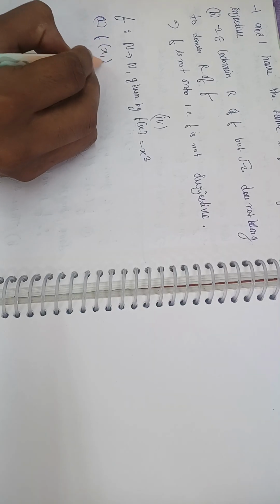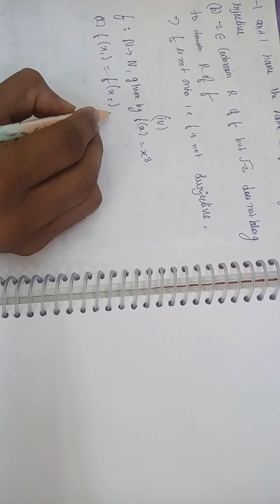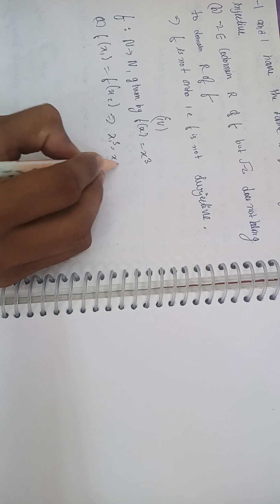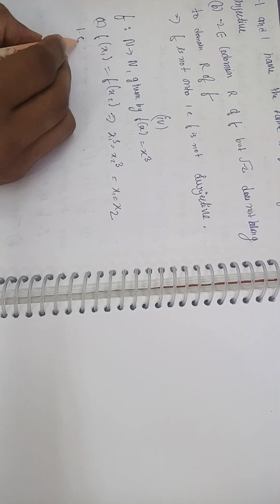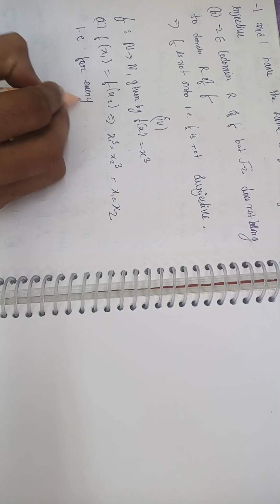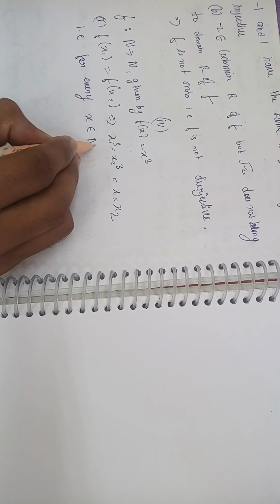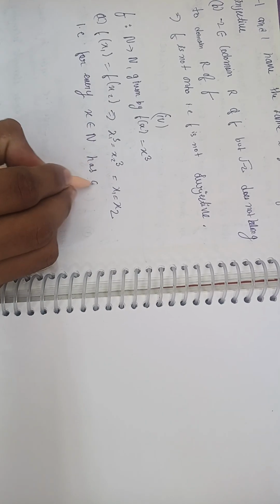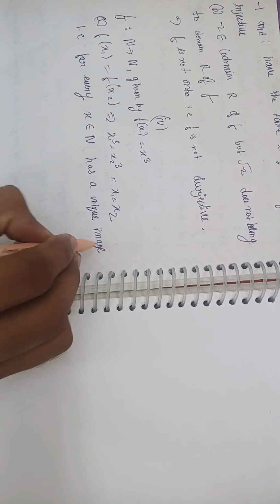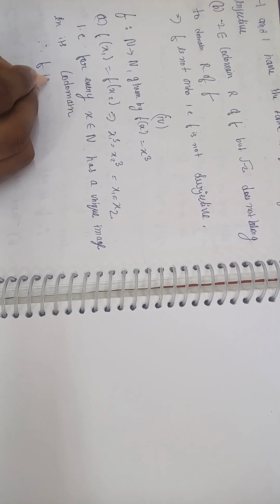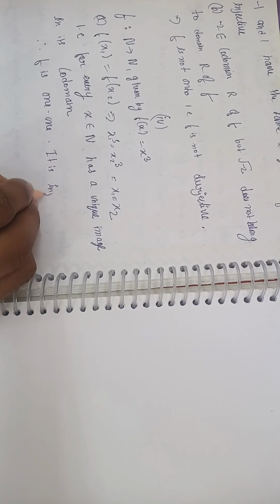Let f(x1) = f(x2). Therefore x1³ = x2³, which gives x1 = x2. That is, every x belonging to capital N has a unique image in its codomain. Therefore f is 1-1. It is injective.